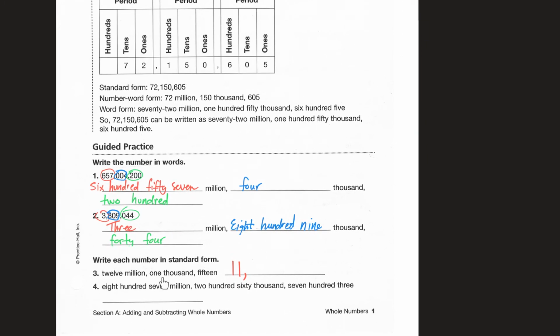Next is 1,000. So in the thousands period, I just need 1. So I go 0, 0, and 1. See, that's in the thousands period, and it's a period, so I end that with a comma. And then I just need the number 15. Well, 15 is just 1, 5, and I need a 0, 1, 5. There you go.